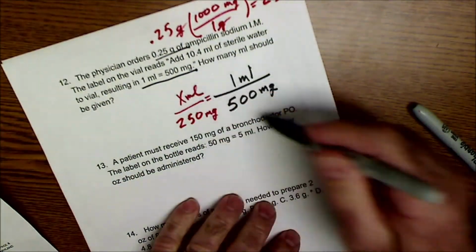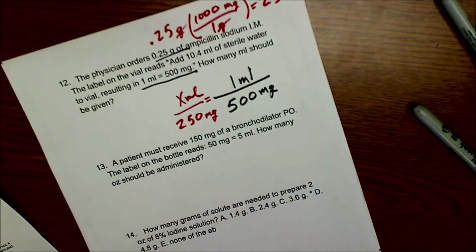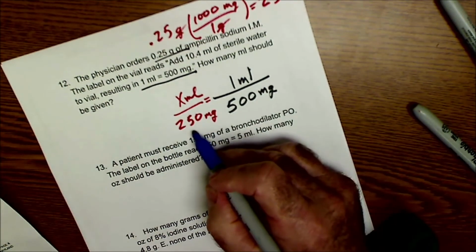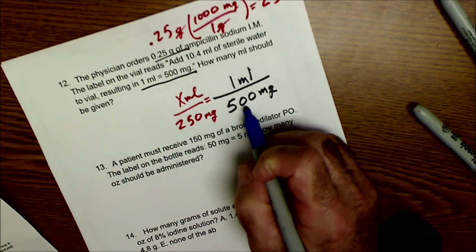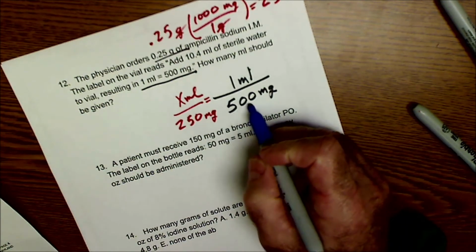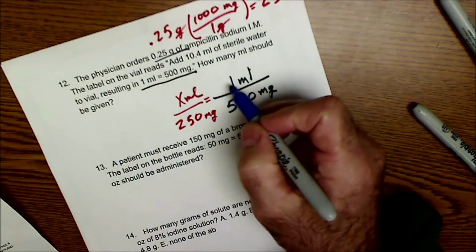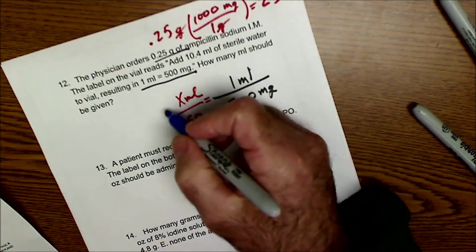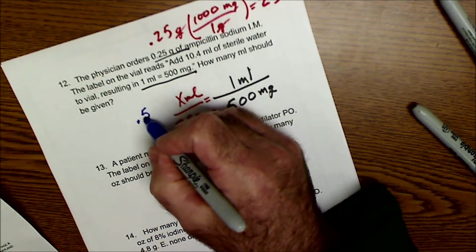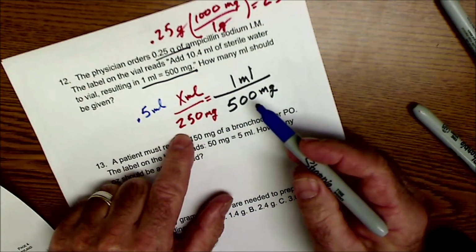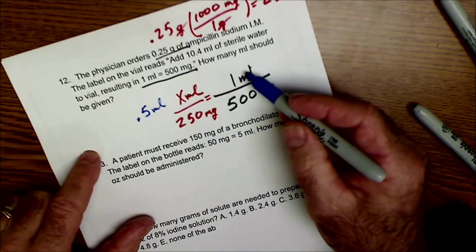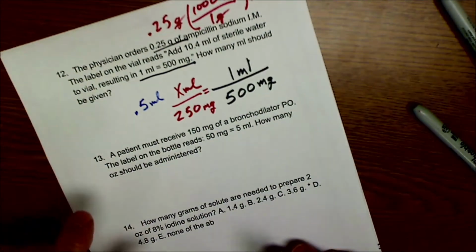So I could cross multiply this if I wanted to, or I could see that 250 times 2 is 500, or 500 divided by 2 is 250. 1 divided by 2 is a half, so this would be 0.5 milliliters. The ratio of 0.5 to 250 is equal to the ratio of 1 to 500.